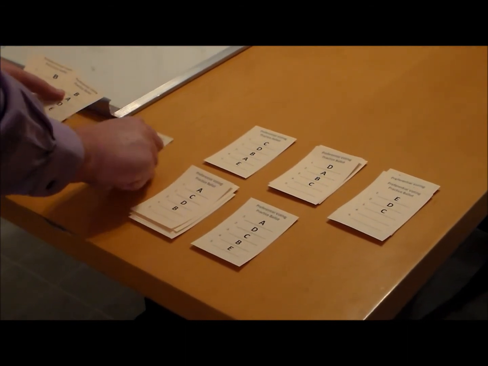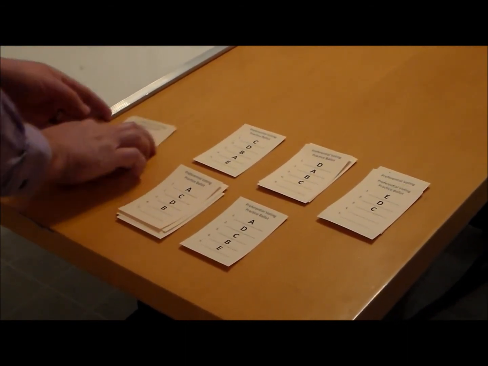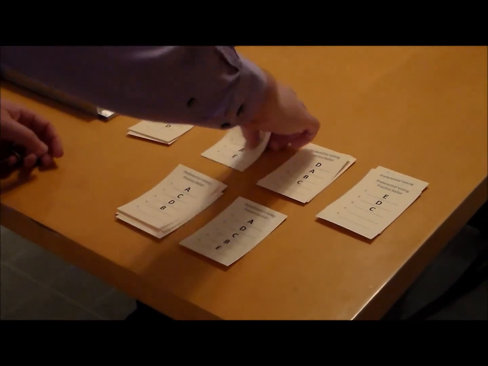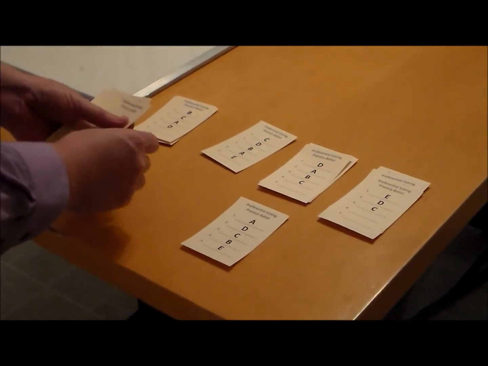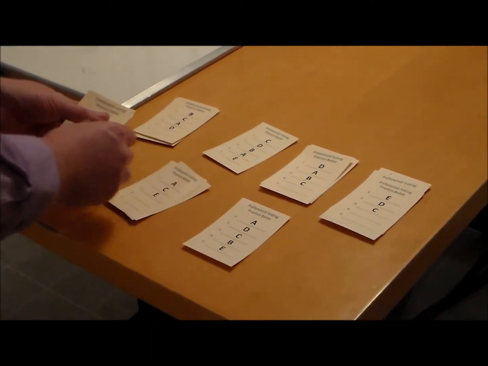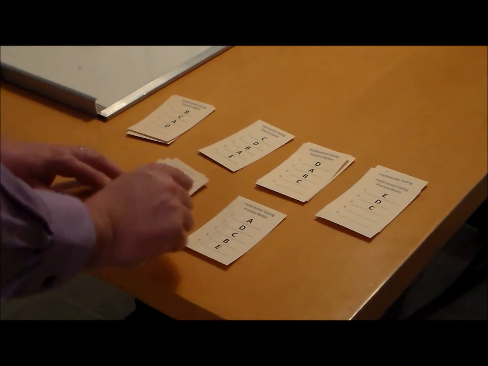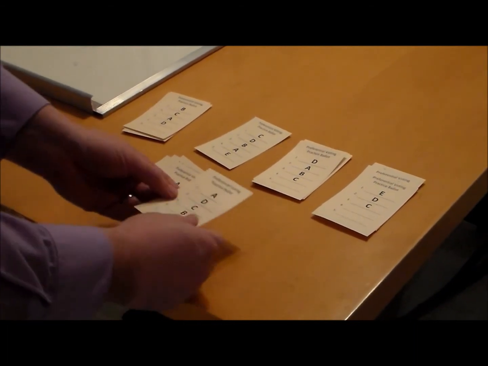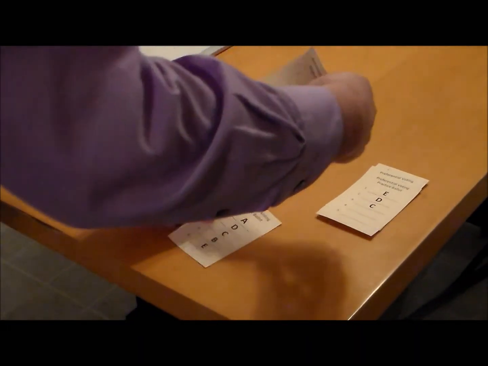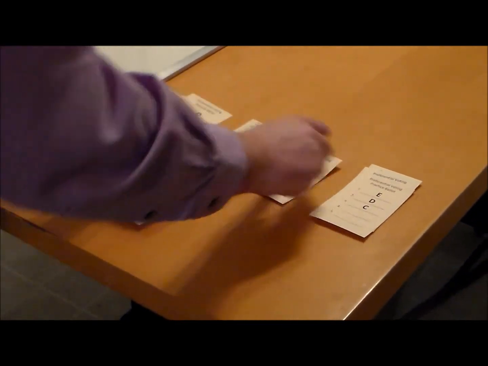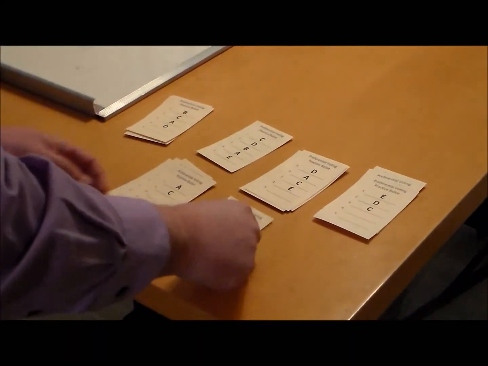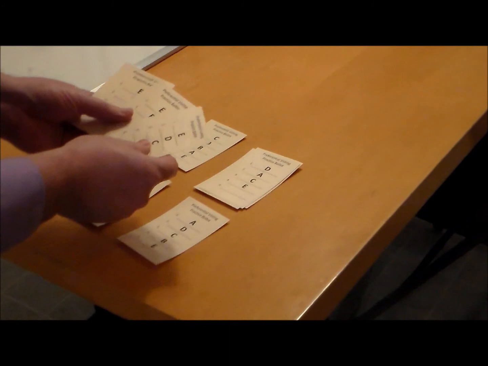So B has 1, 2, 3, 4. C has 1, 2, 3, 4, 5. D has 1, 2, 3, 4. And E has 3.